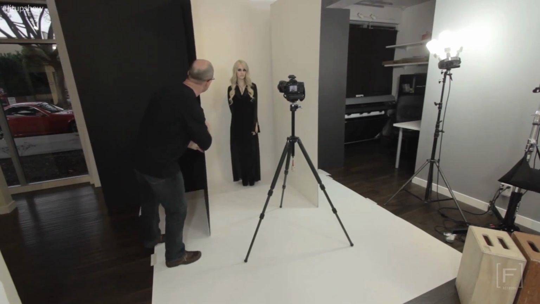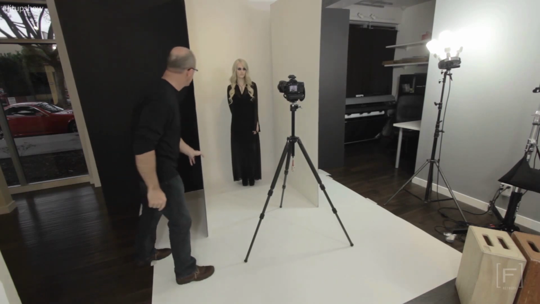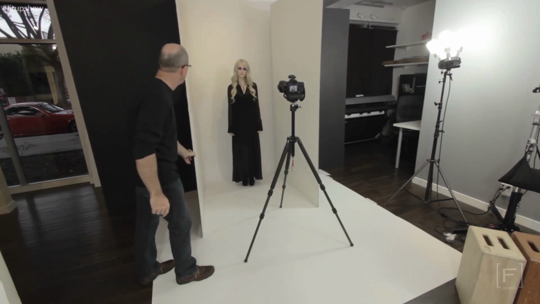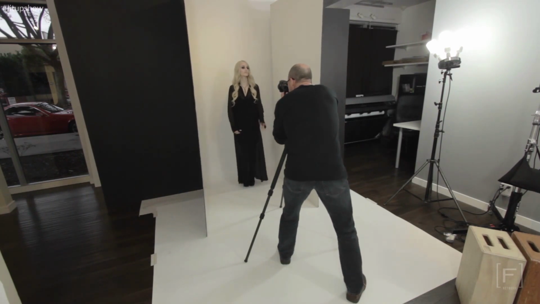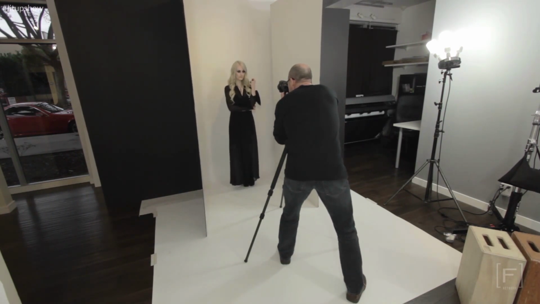A little tighter. So maybe I open them up just a tad too to let that light come in. So this should bounce it around. Okay, try another one again. Same pose? Yeah, same pose. Right there.